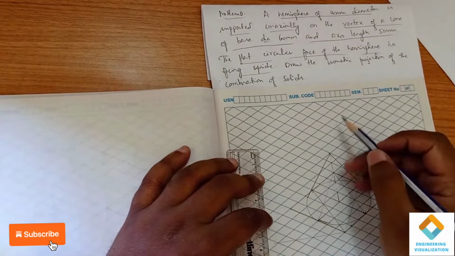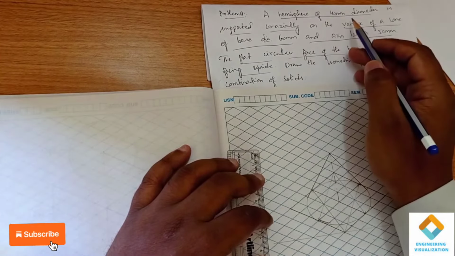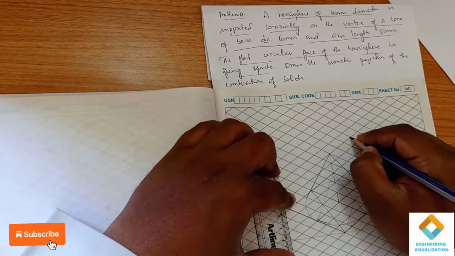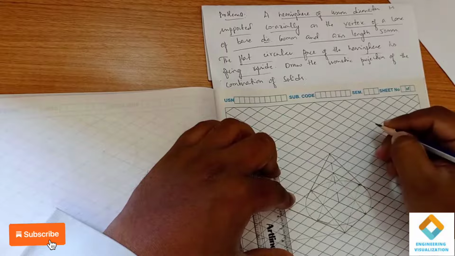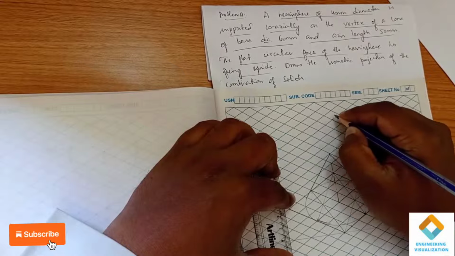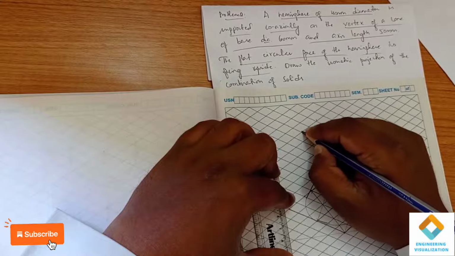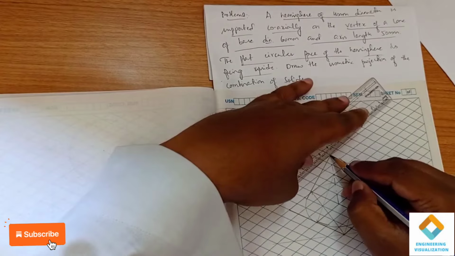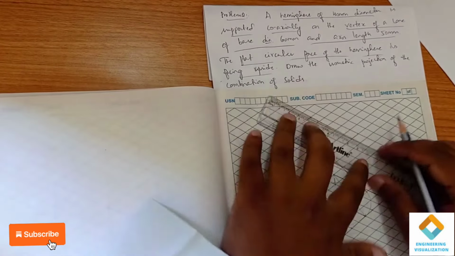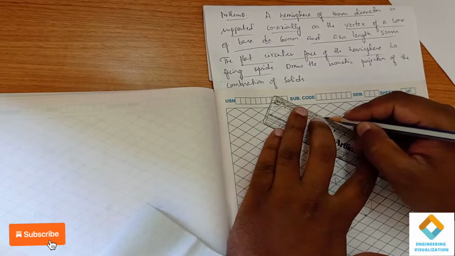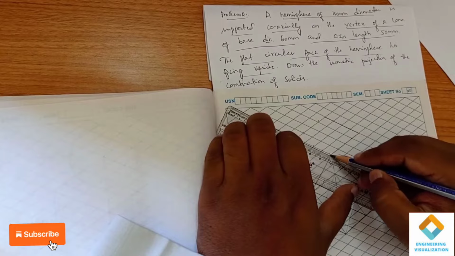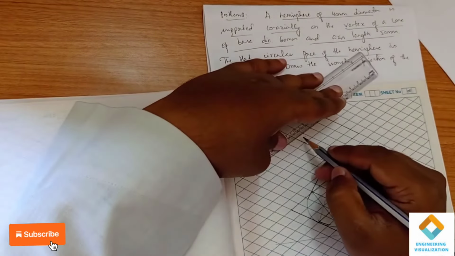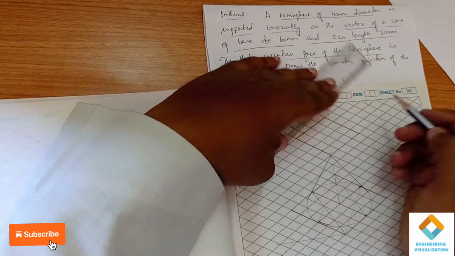Now we have to place the hemisphere, which has a diameter of 40. So 40 means again we have to construct 4 boxes here. 1, 2, 3, 4. That is, 40 mm means 4 boxes. So it is done. Okay, 4 boxes.